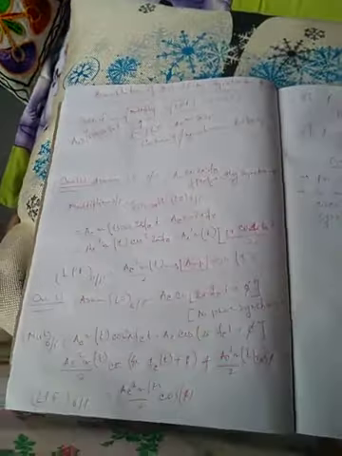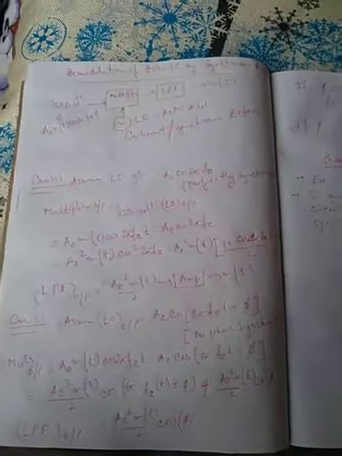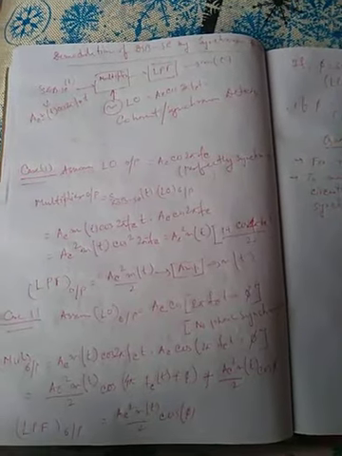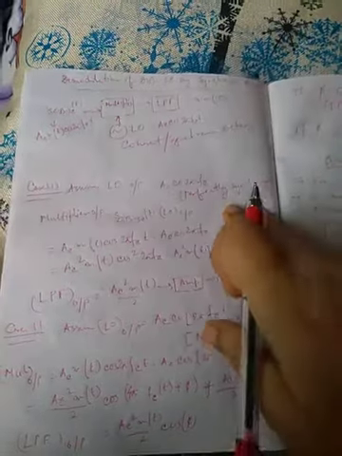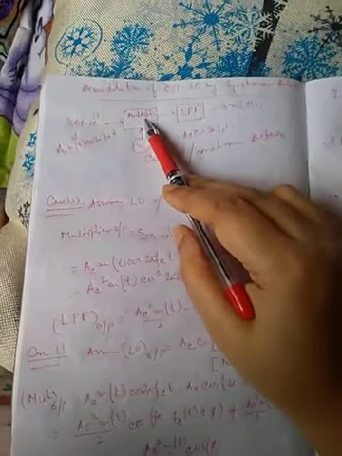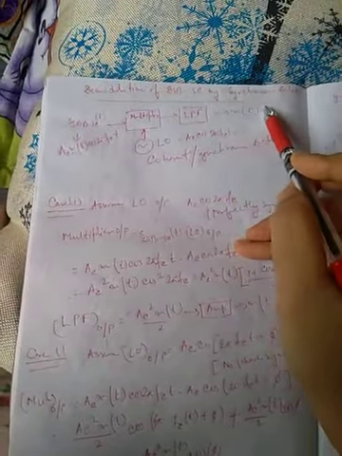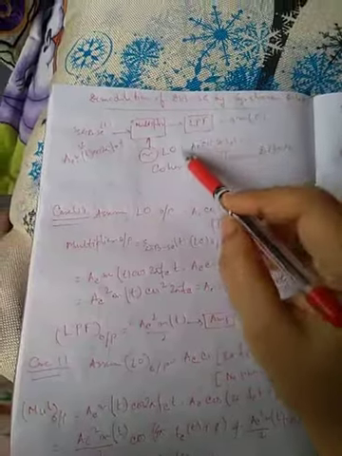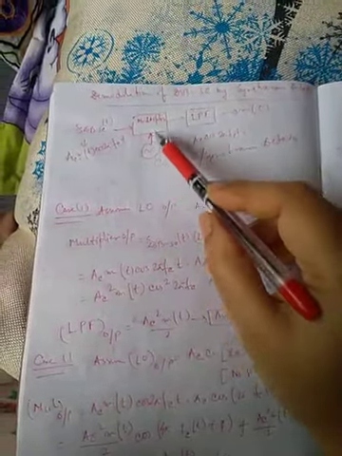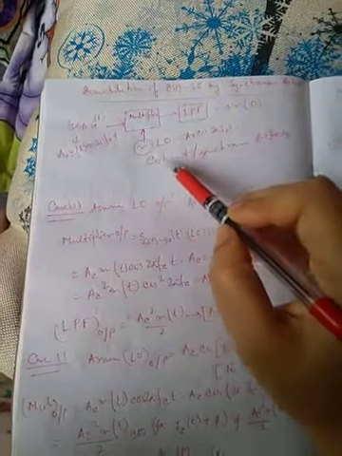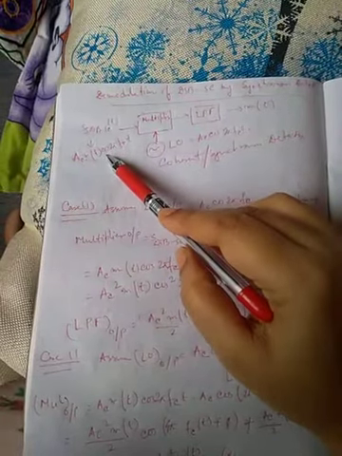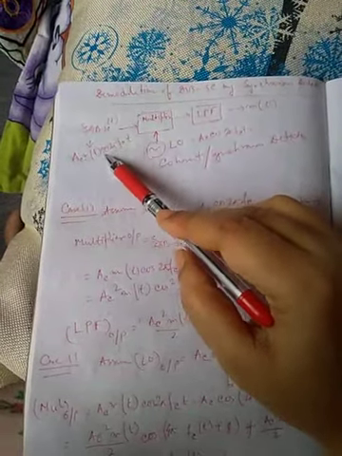And finally, we will come to the last topic of this lecture, that is the demodulation of double sideband suppressed carrier by synchronous detection. For double sideband suppressed carrier demodulation, here I have written the term synchronous detection. Synchronous means whatever circuit we are using, here we will be applying one carrier signal which needs to be synchronous with the carrier signal present in my double sideband suppressed carrier. So let's see how it works.